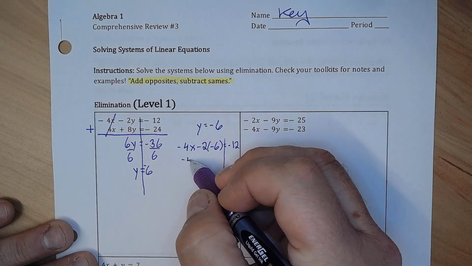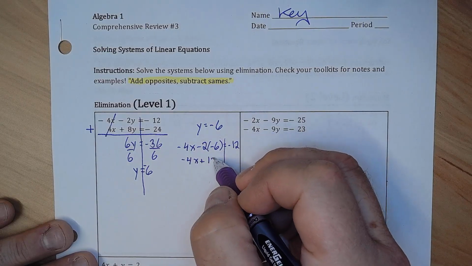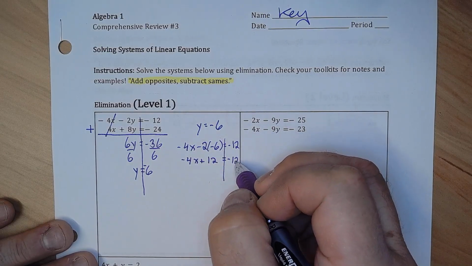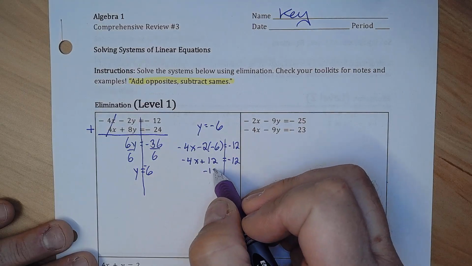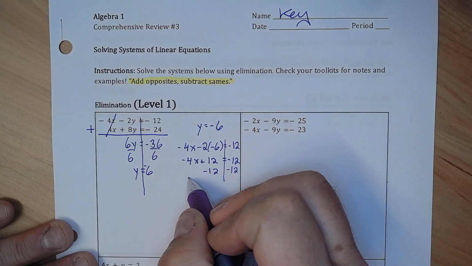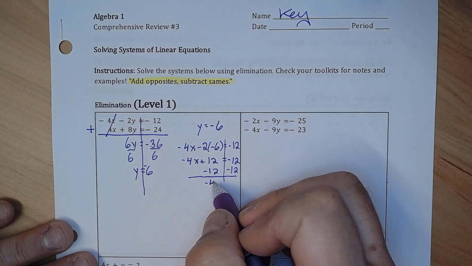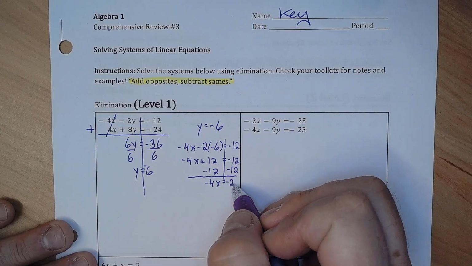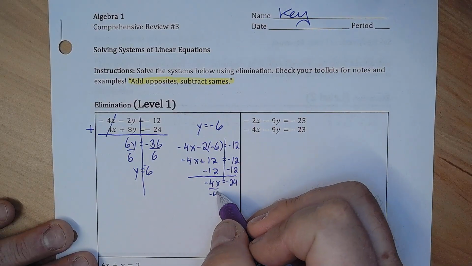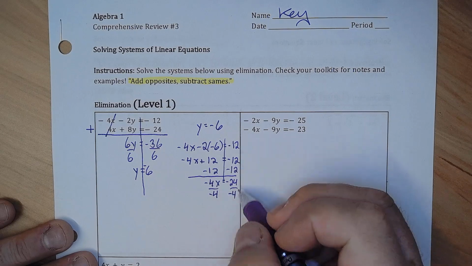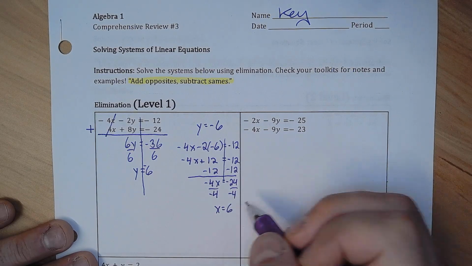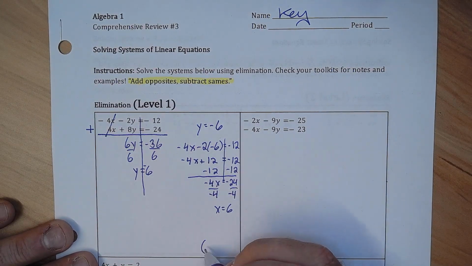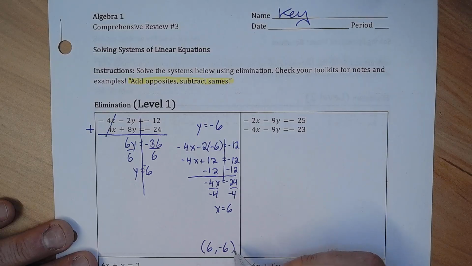So I have negative 4x plus 12 equals negative 12. I do the opposite. I subtract 12 from both sides. I get negative 4x equals negative 24. And when I divide both sides by negative 4, I am left with x equals 6, which means that my solution is 6 comma negative 6, x and y.